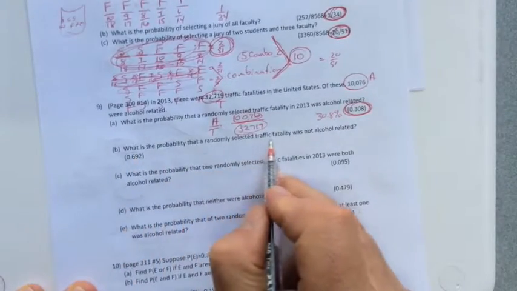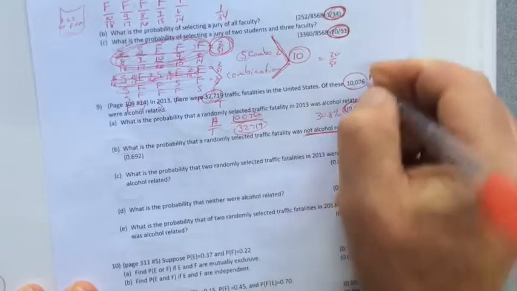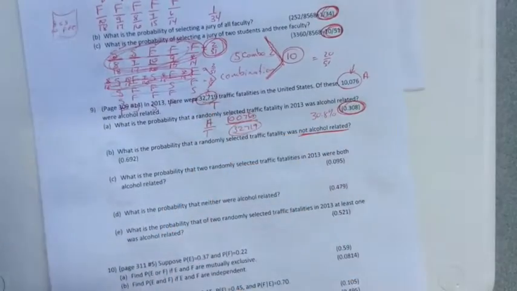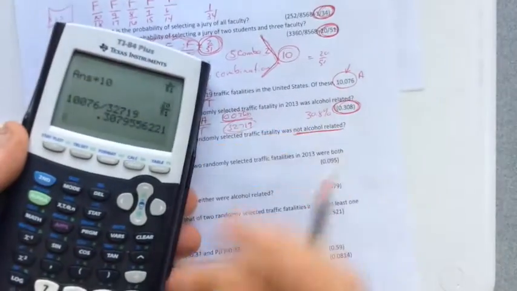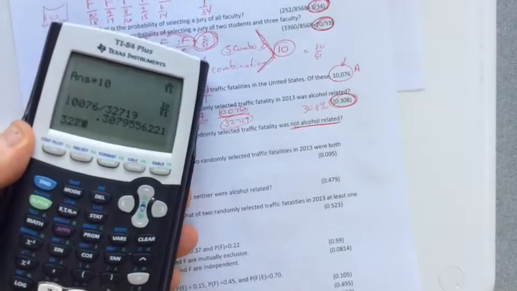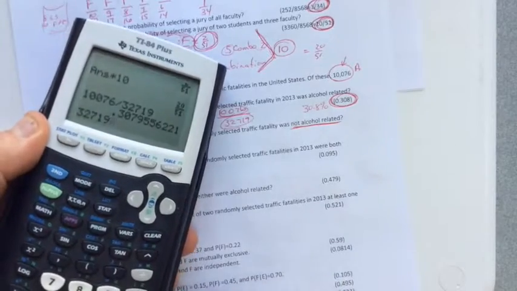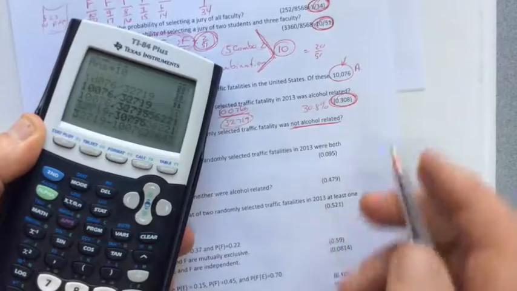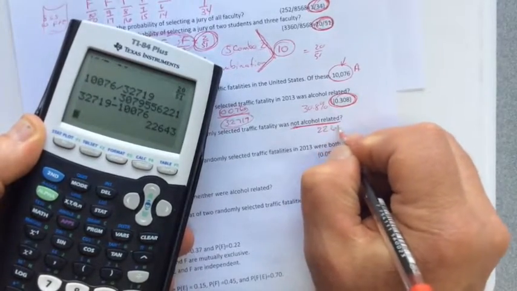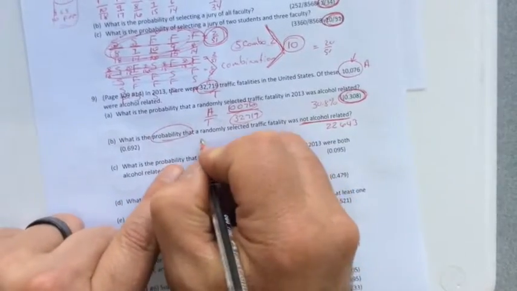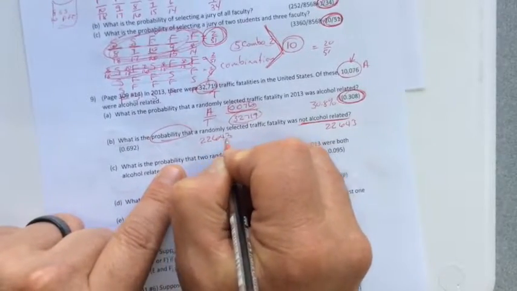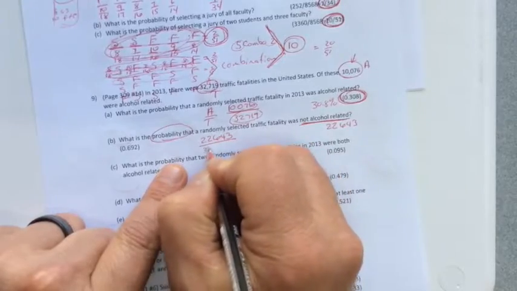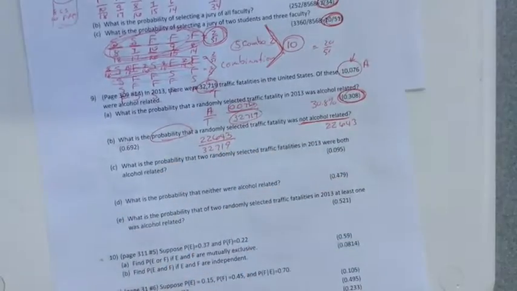What's the probability they were not alcohol related? Okay, if 10,000 are alcohol, I'm just going to subtract them to get not alcohol. So 32,719 minus 10,076. So not alcohol are 22,643. So what's the probability of that? 22,643 divided by 32,719.